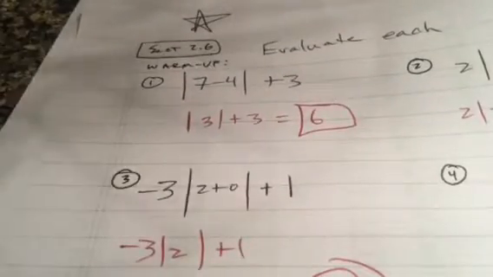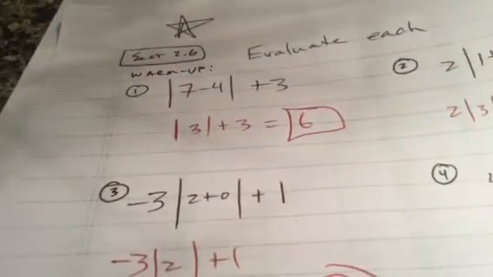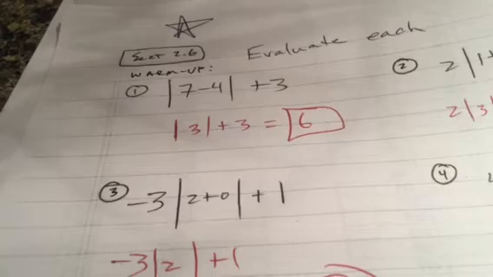So in this case, page A. Now, if you guys didn't do the warm-up for 2.6 or don't have one, then let's just call this the warm-up, evaluate each. So you might have to pause it, write that down in black. There's the answer.